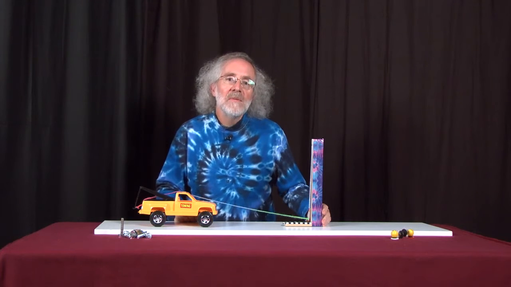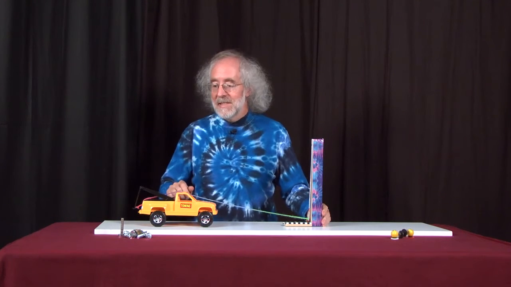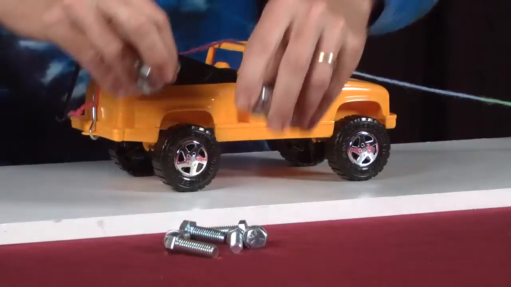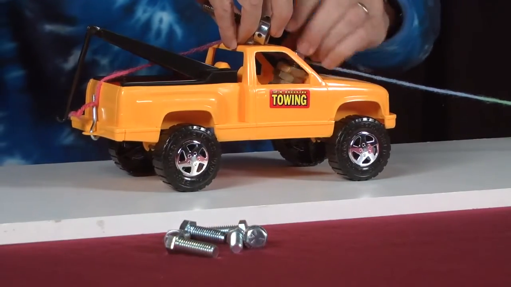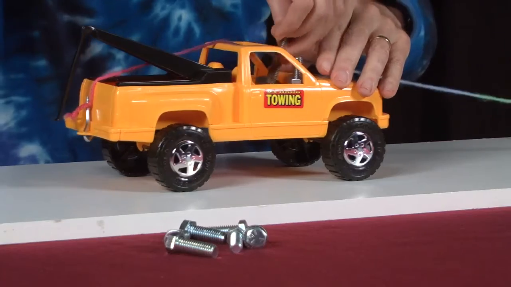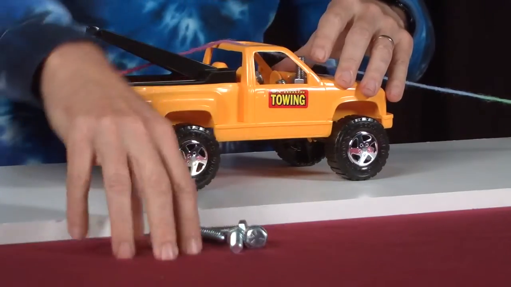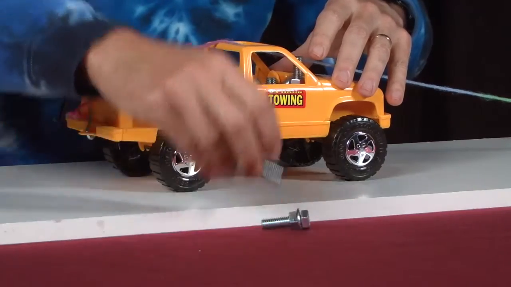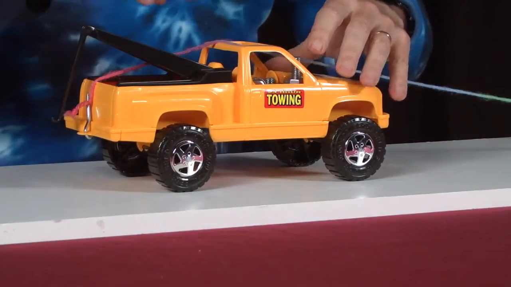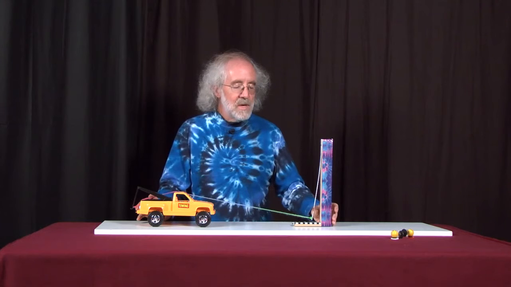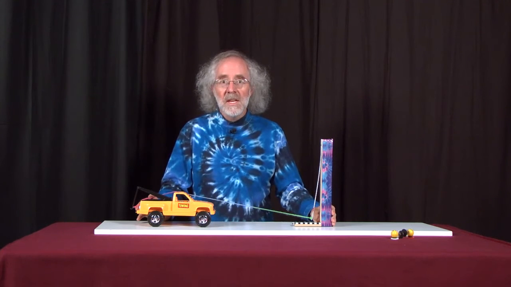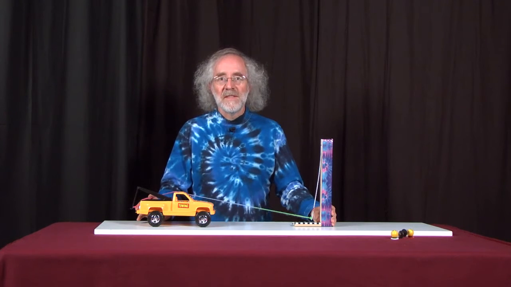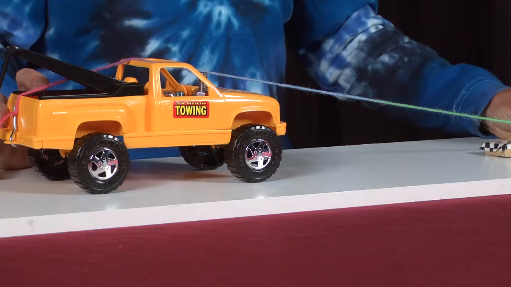We have one more thing we want to vary, and that's the mass. So if I take this truck and put a significant quantity of weight in it, this is going to approximately quadruple the mass of the truck if I put these bolts in it. So I'm going to quadruple the mass of the truck. We're going to pull with the same force as we did initially. How is the motion going to be different than it was in the first case? We'll give you some choices.